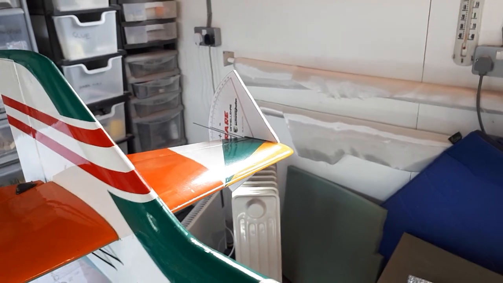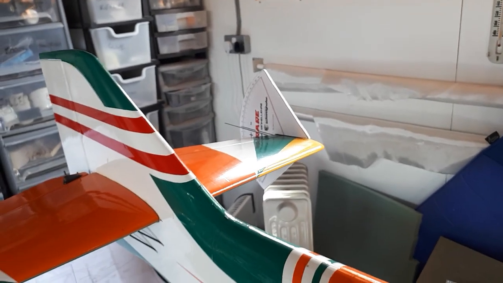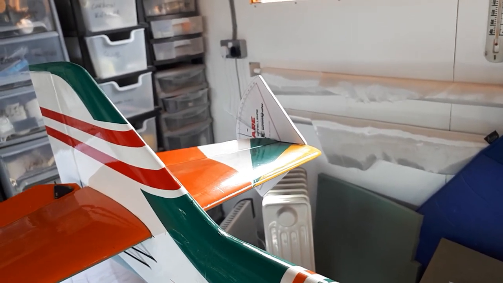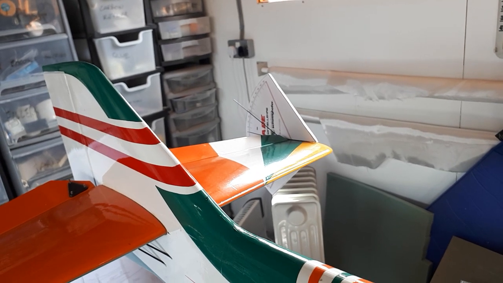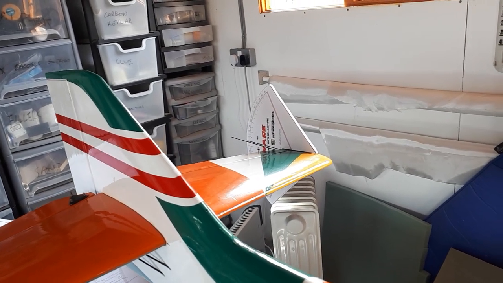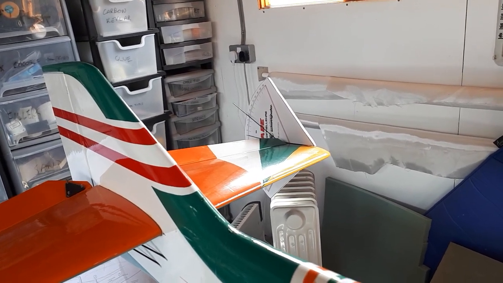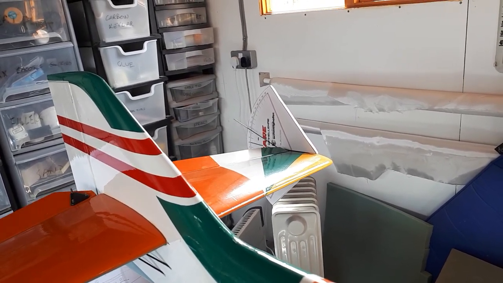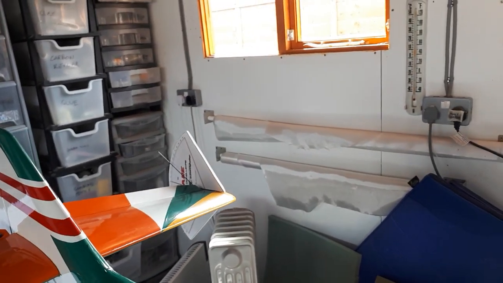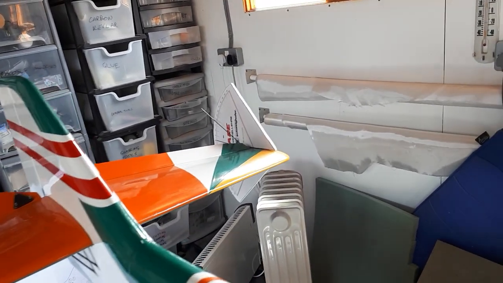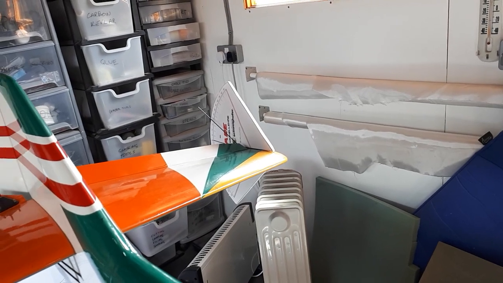There is our meter. And the mixer is not on at the moment. Sorry, the negative mix is on at the moment. And therefore, if I was to hold full up elevator, and now I'll move full rudder in.